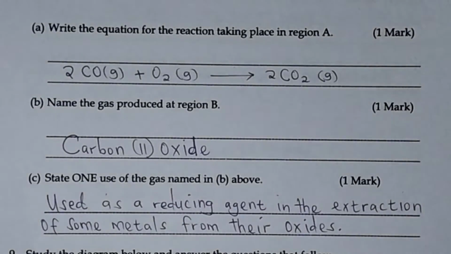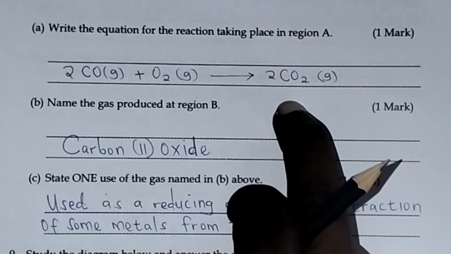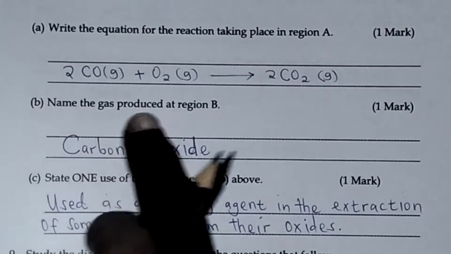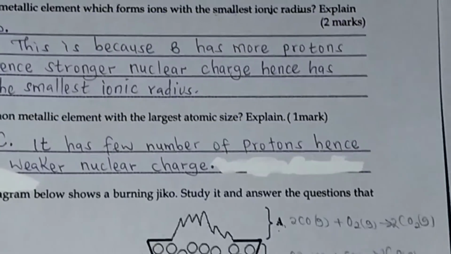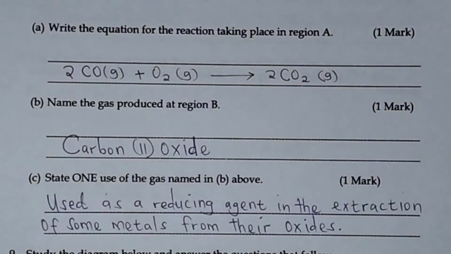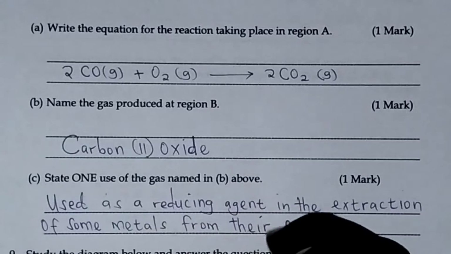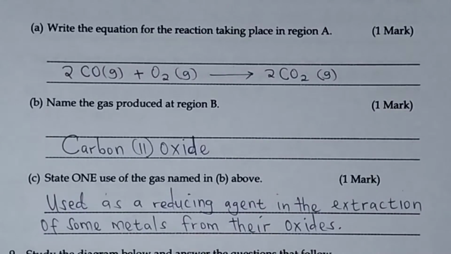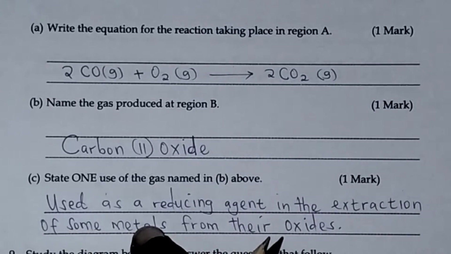So we have 2 moles of carbon 2 oxide gas plus oxygen gas, giving us 2 moles of carbon dioxide gas. Name the gas produced in region B. The gas produced in region B, the way you see here, is carbon 2 oxide gas. Then state one use of the gas named in B above. What is the use of carbon 2 oxide? It is used as a reducing agent in the extraction of some metals from their oxides, for example iron or zinc.